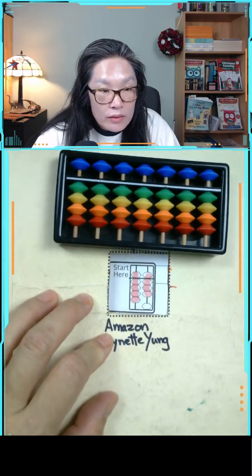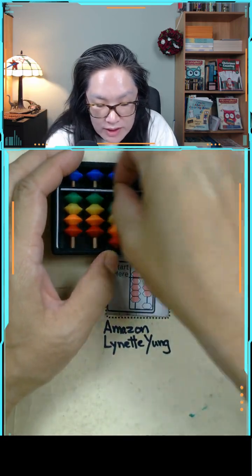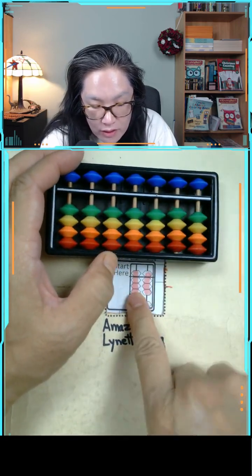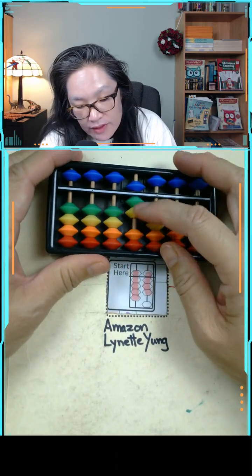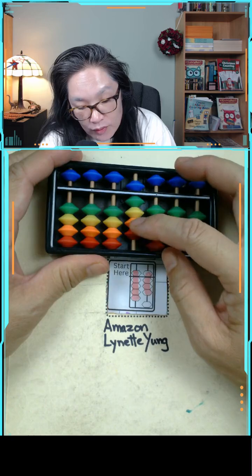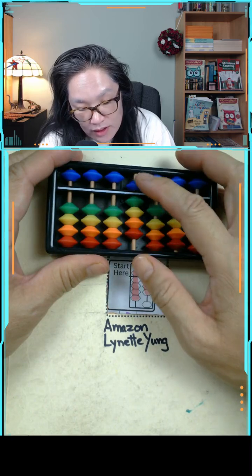What we're going to do is figure out what number this is. So we have our top bead is a value of 5. Bottom bead's a value of 1. There's 4 of them. 1, 1, 1, 1. All of this is 4. This one is only 5.